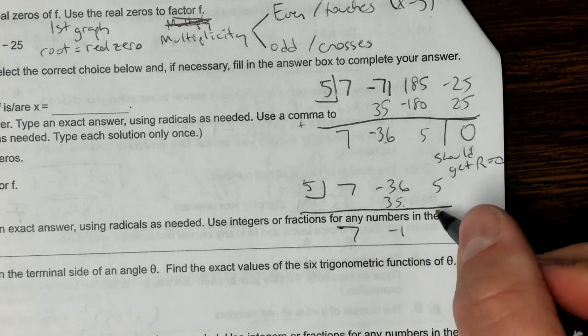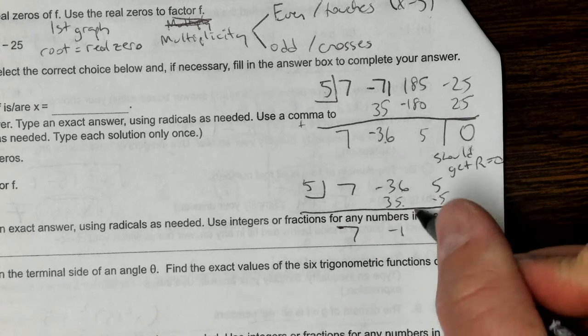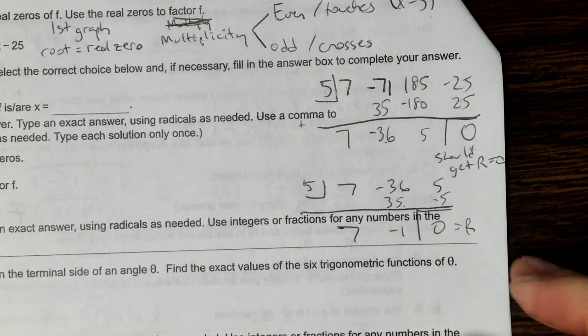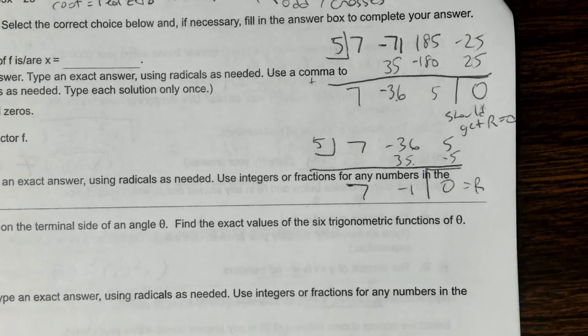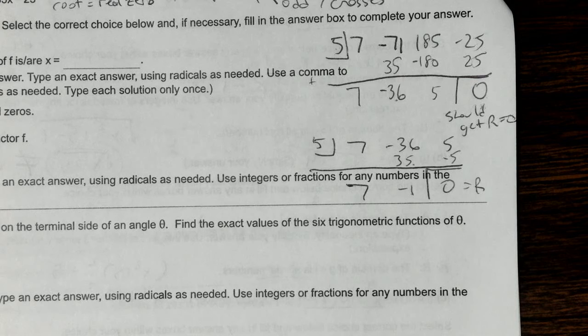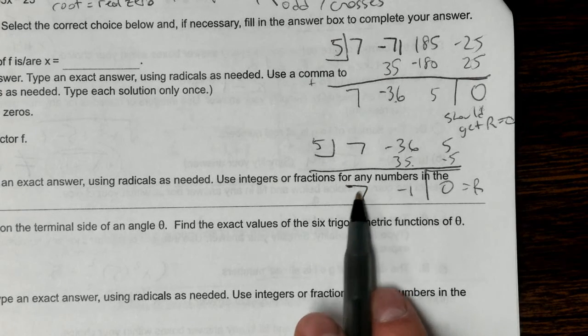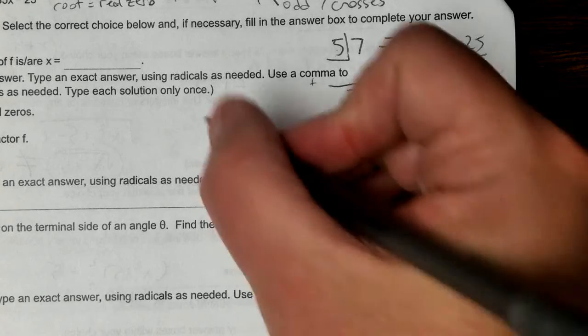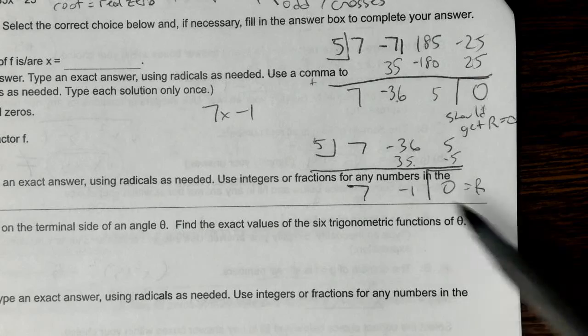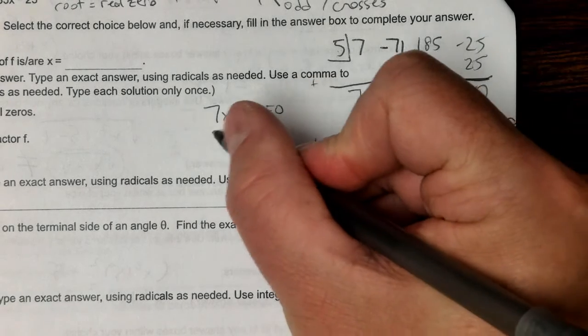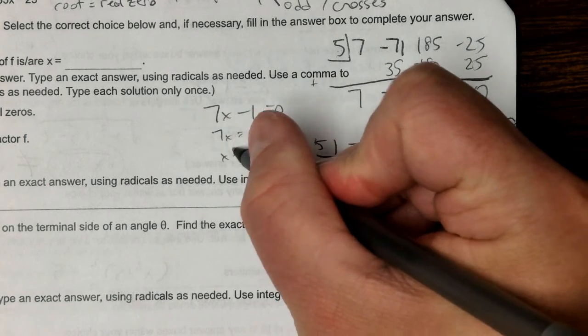And negative 1 times 5 is negative 5. So again, you get a 0 remainder. So now we're down to 7x minus 1. We set that equal to 0. So 7x is 1, so you get 1/7.